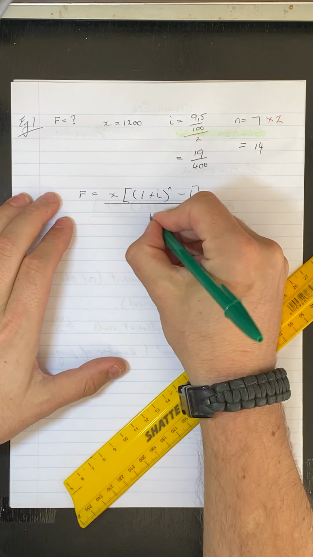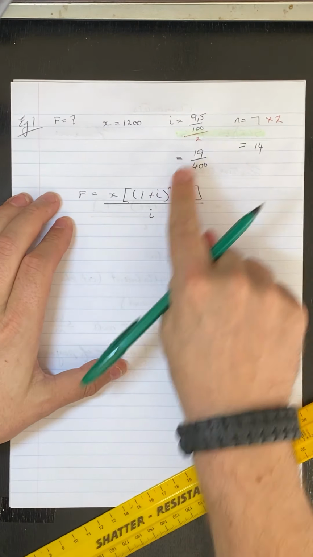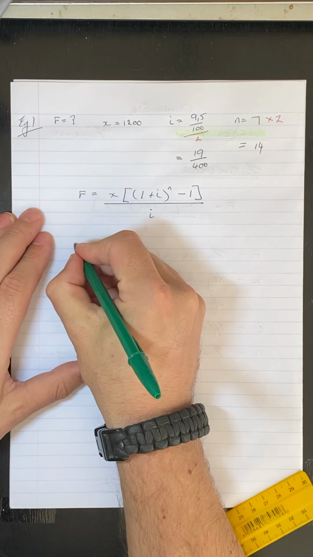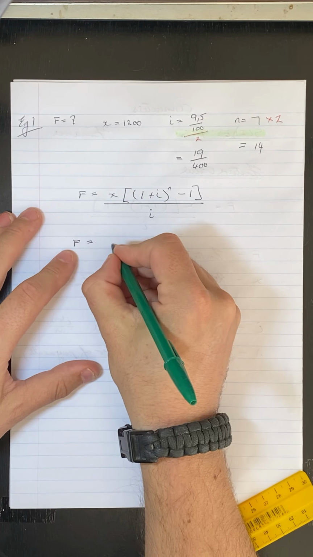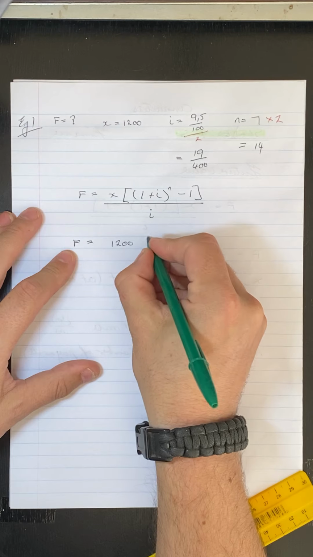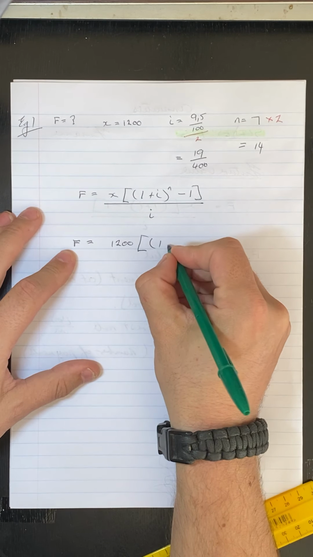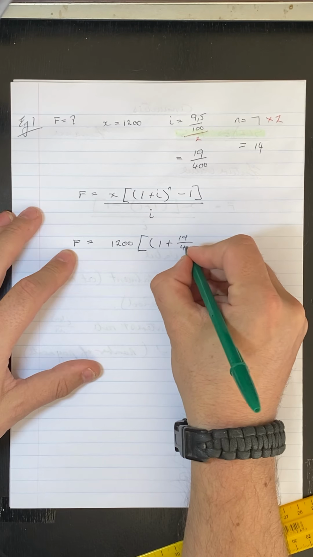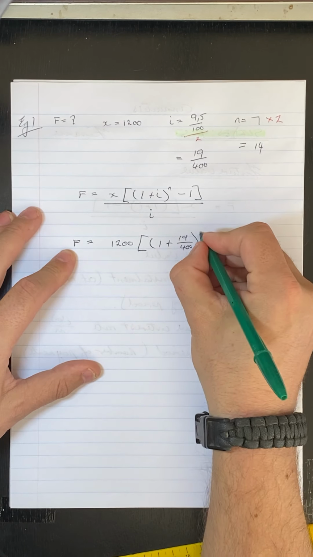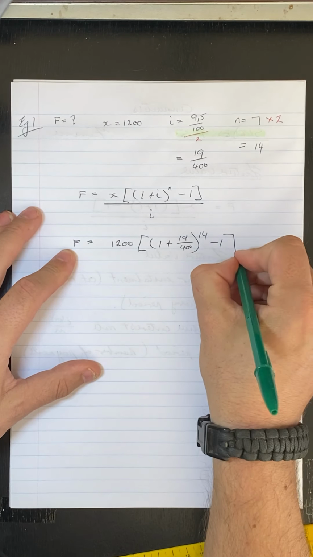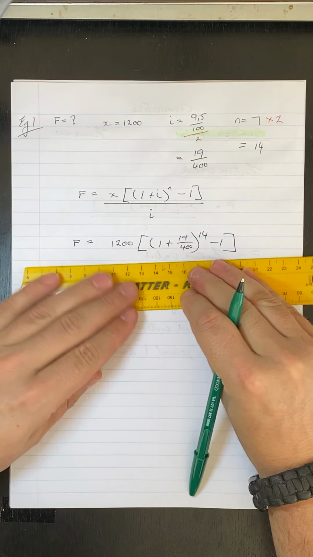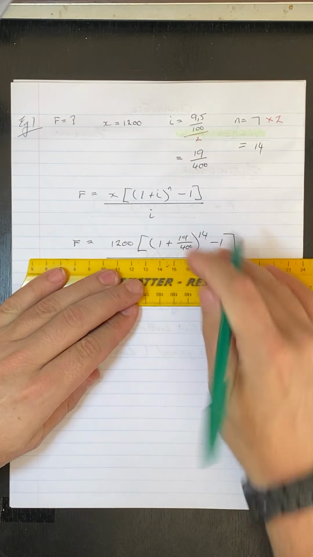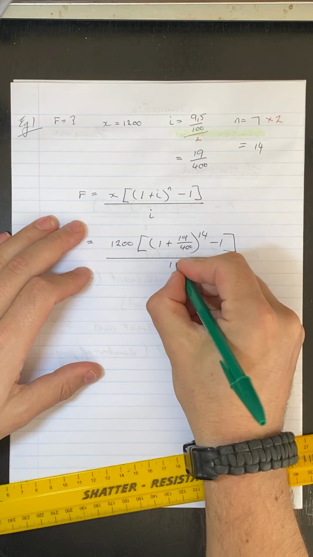I. Okay, let's substitute these into the formula, and we get F is equal to 1,200 times 1 plus 19 over 400 to the power of 14 minus 1, all over 19 over 400.